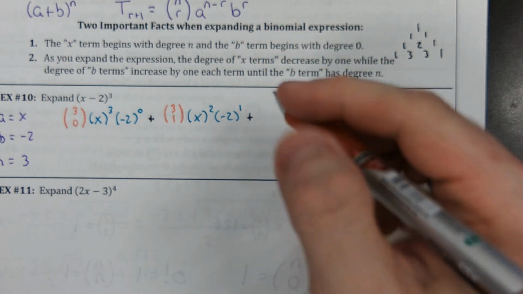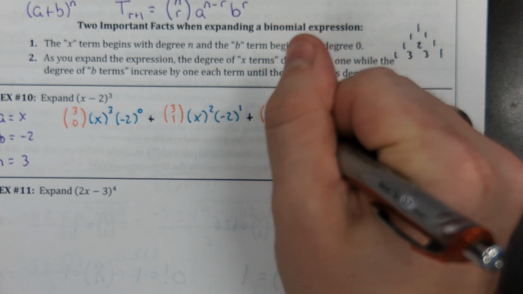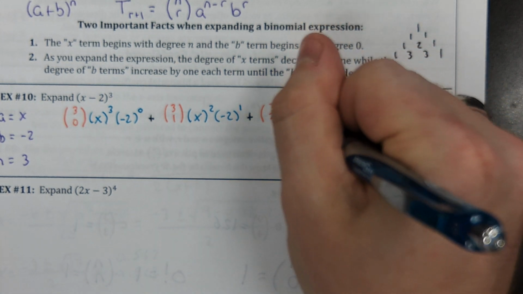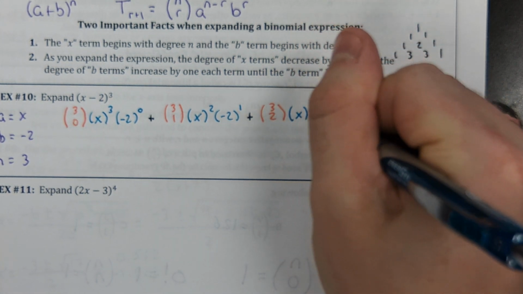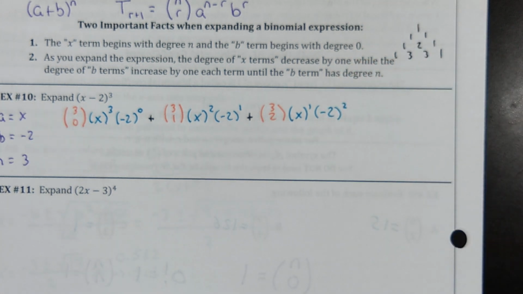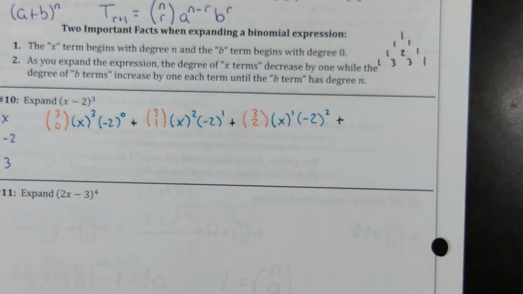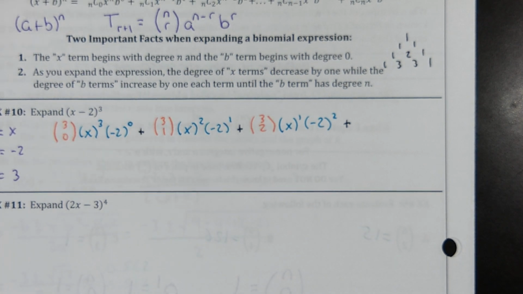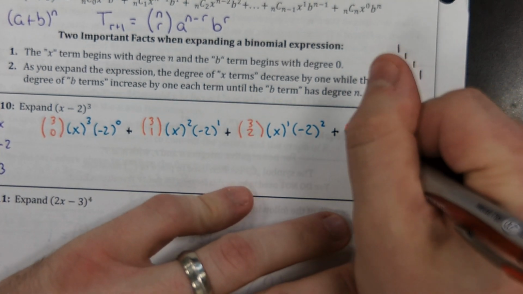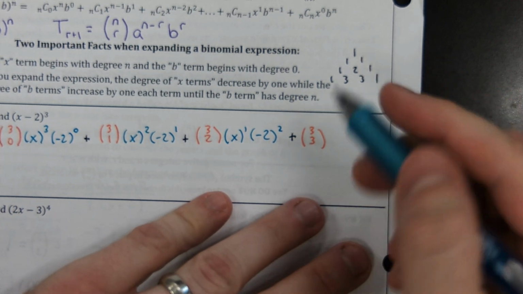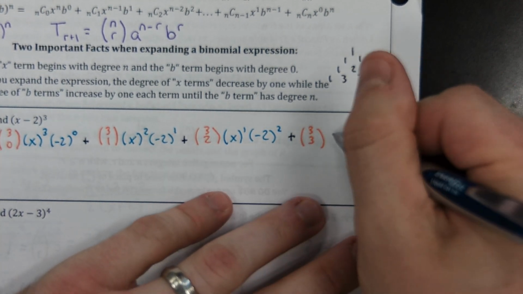Next is 3 choose 2. Oh, that means there's going to be 2 b's. But if there's 2 b's, I've lost another a. And the last one is 3 choose 3. Every expansion begins with n choose 0 and ends with n choose n. All of them. That means I have all 3 are b's. That means I have no x's now.